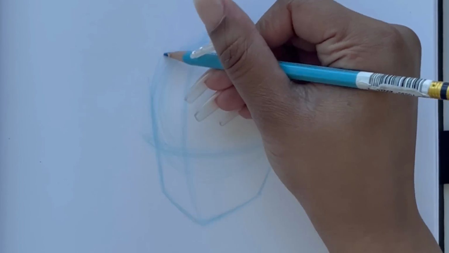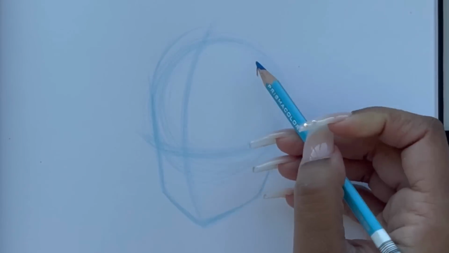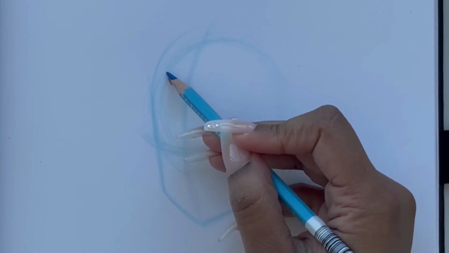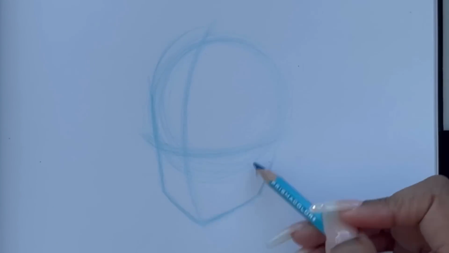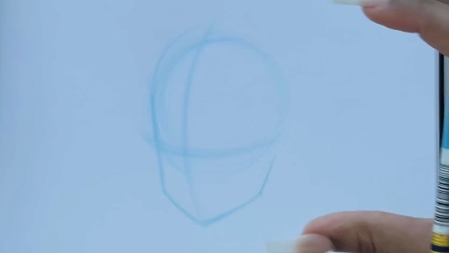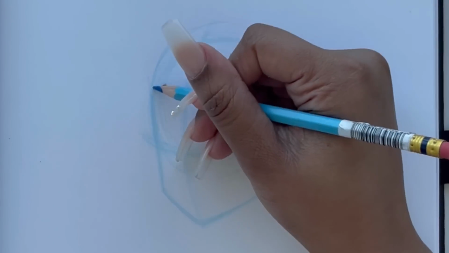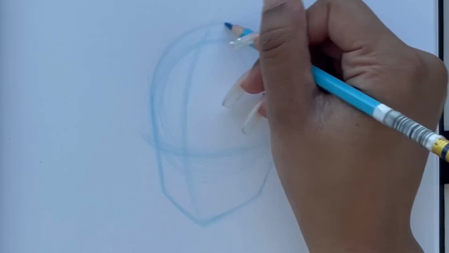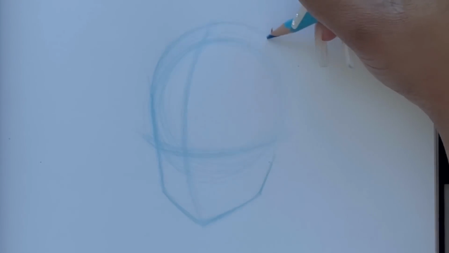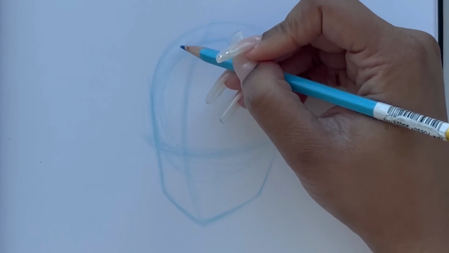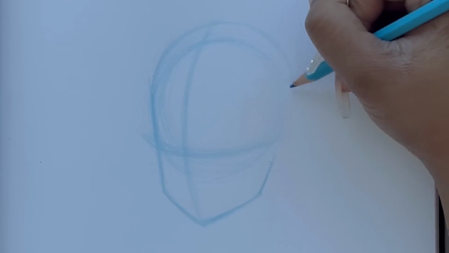And then I'm going to go ahead and draw the rest of the top of her head. Now this isn't really the top of the head here, because this is just the base of where the head is going to sit. So now I'm drawing the rest of the head. We're just going to take it around there, probably like a 1/2 inch away from where the circle started.